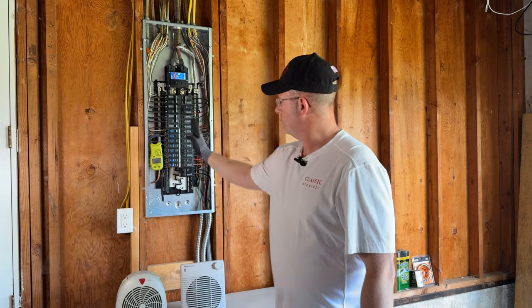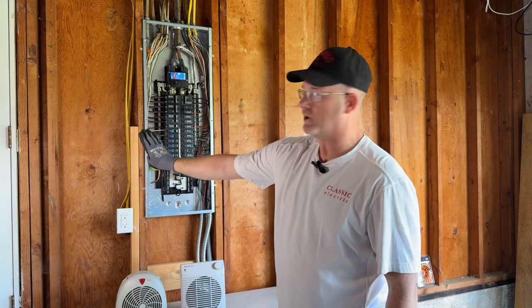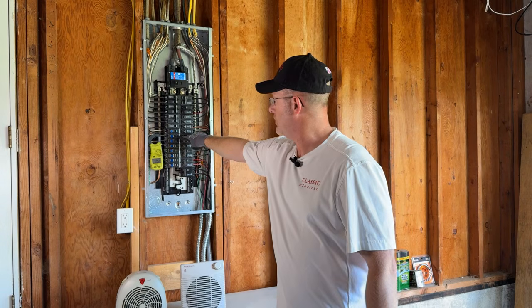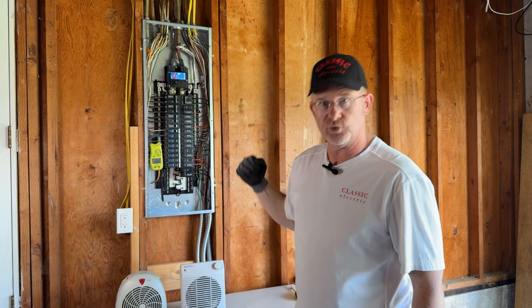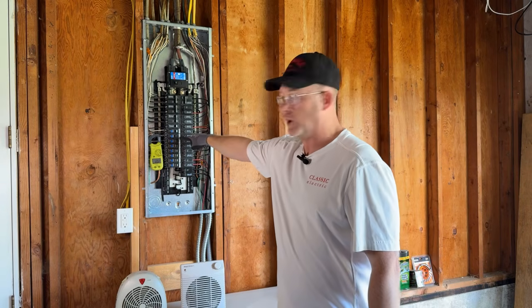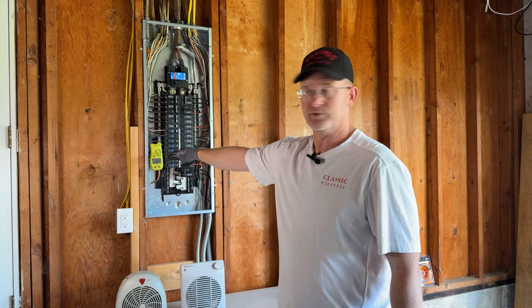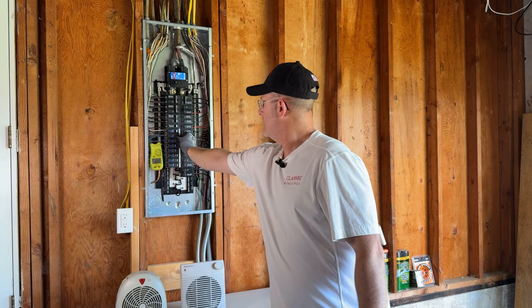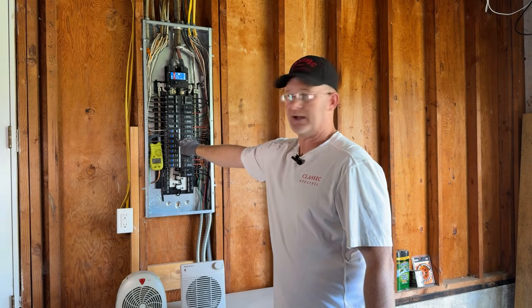This breaker here is now in the middle position. It's not all the way on and it's not all the way off. So if you ever have a trip situation because of an overload, you drew too much, what it's supposed to do is flip to the center, which is exactly what it did here. Now, if I try to take this and go to the on position, look what happens.